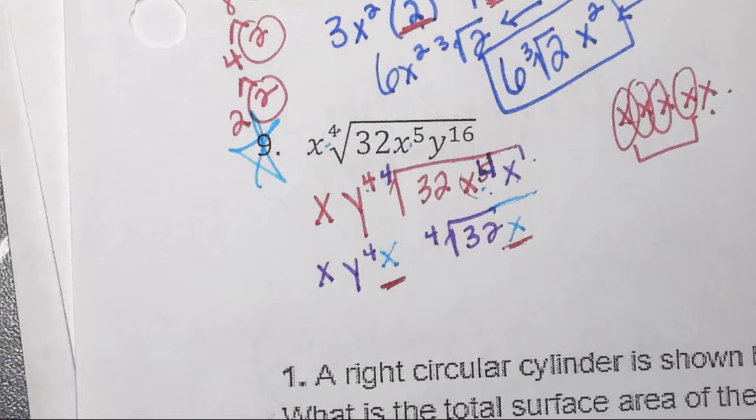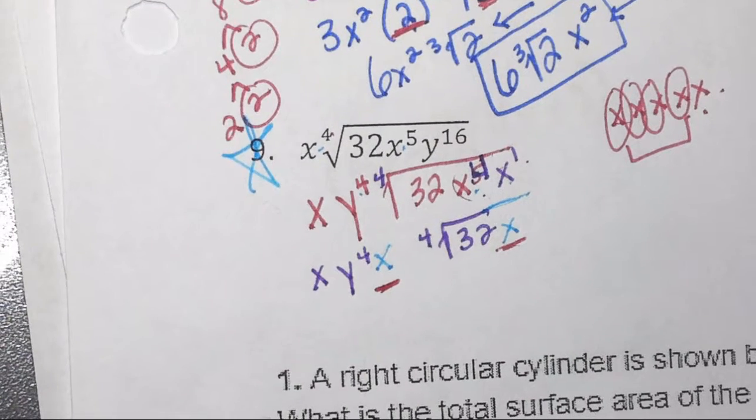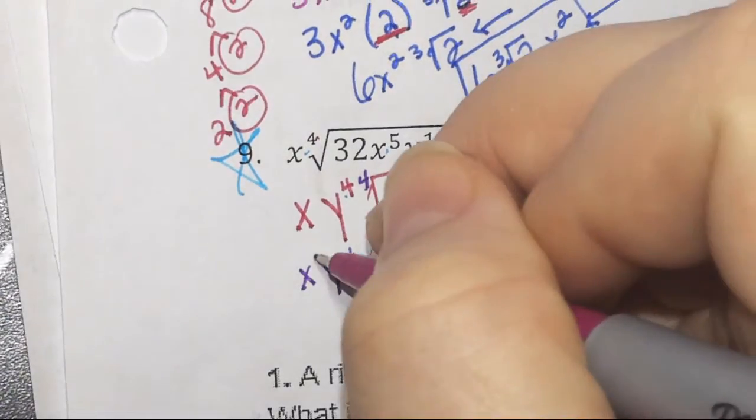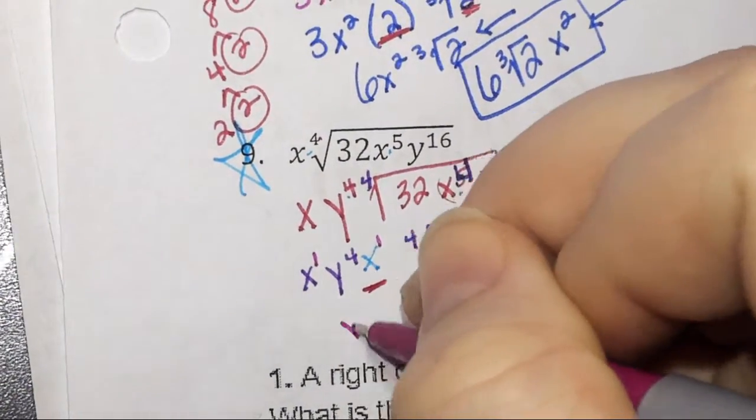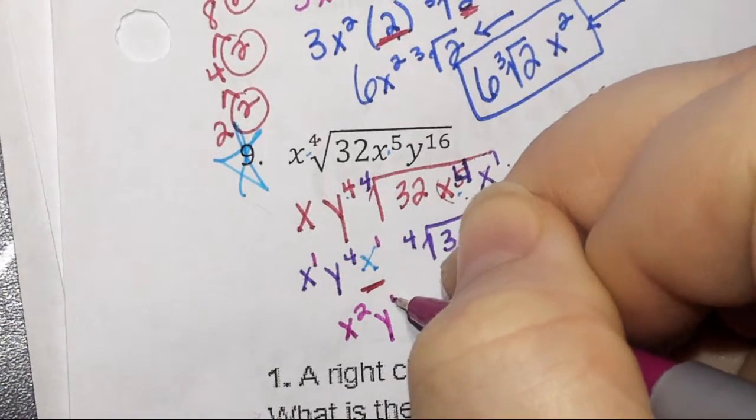So I need 2 numbers. 2 and 16 is what's going to work perfectly. Okay, so I don't know how he knew that. He can be a genius today. That's lovely. Okay, let's go ahead and combine those like terms. X1, that's going to be x squared, y to the fourth.